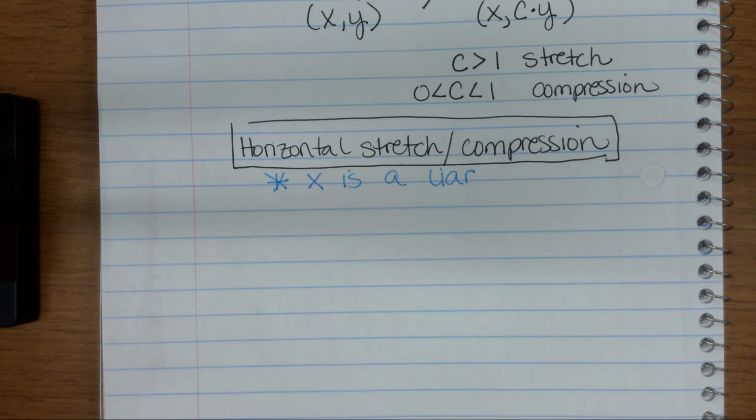When you see a multiplication in with the x, it actually means that the x's are being divided or multiplied by the reciprocal. Just to review that concept, isn't dividing something by 2 the same as multiplying by 1/2? Okay, so that's what I mean. Like, if I see a 2x in there, it's going to actually divide your x coordinates by 2, or multiply them by 1/2. Same with other numbers. All right, so here's how it works.